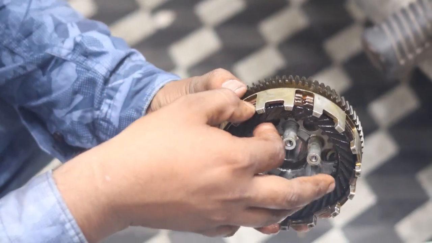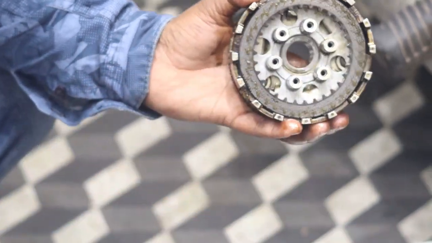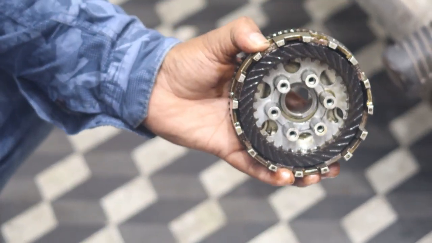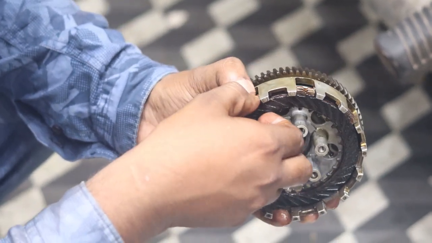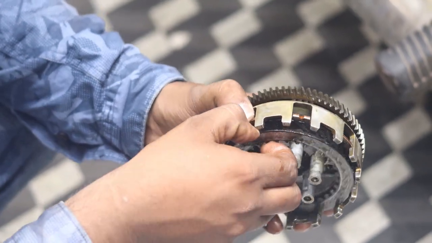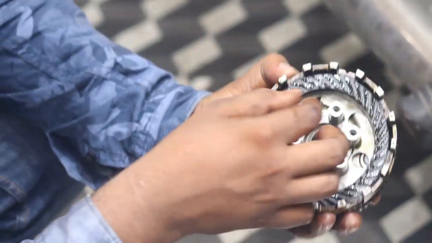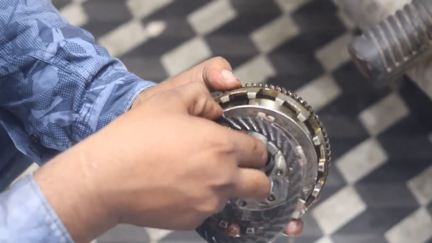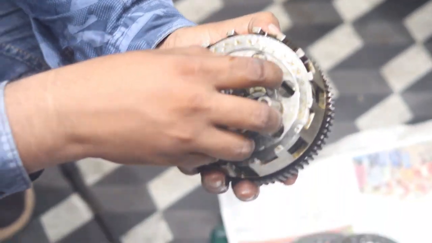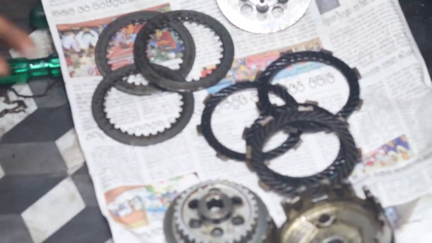Again this one is the clutch plate, and this one is the pressure plate, and again this one is the clutch plate and pressure plate, and again another clutch plate is there. So this is the total system of the clutch.